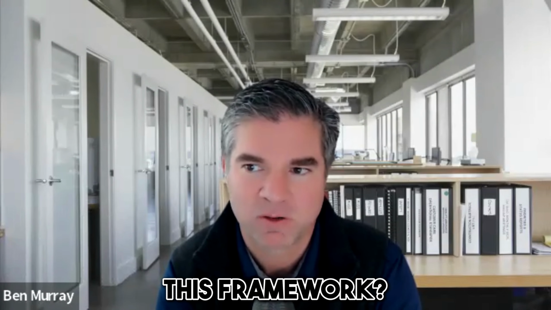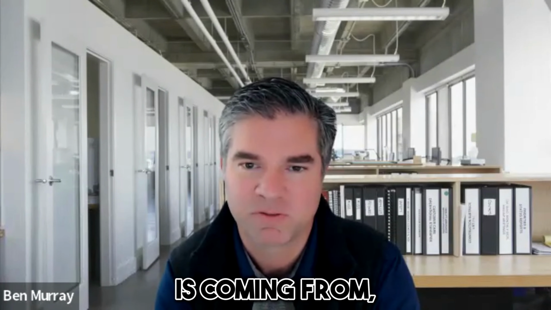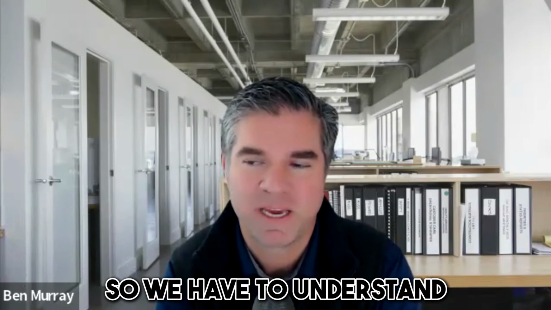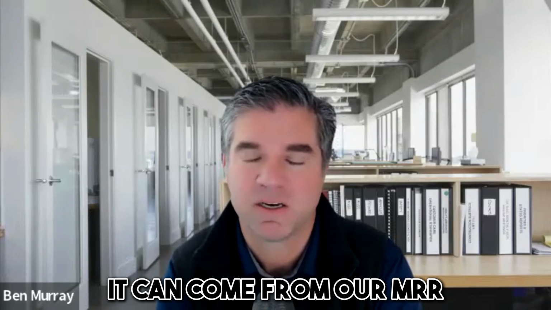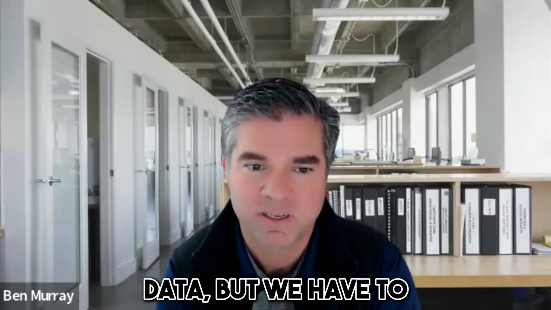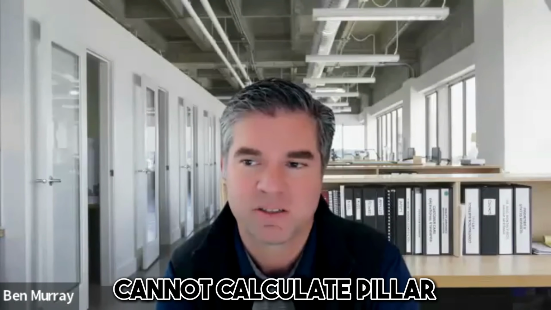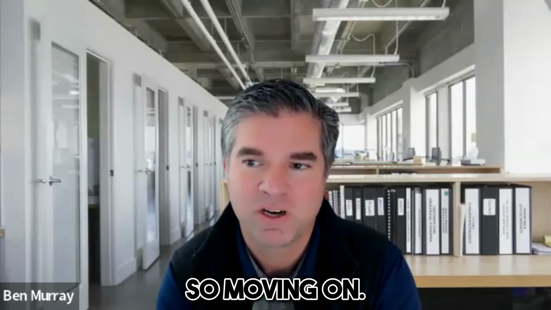So, what is this framework? Well, pillar one, we have growth. We have to understand where our growth is coming from, new business, from expansion business. What are those new logo or user counts? So, we have to understand growth. And that can come from, say, our CRM data. Can come from our MRR schedule that we then translate into bookings data. But we have to understand growth because without that data, we cannot calculate pillar five, which is sales and marketing efficiency.